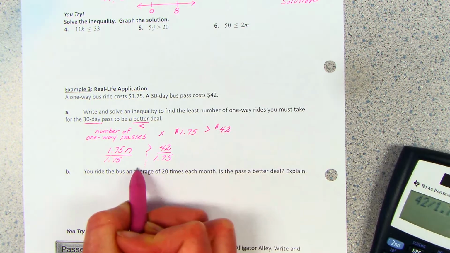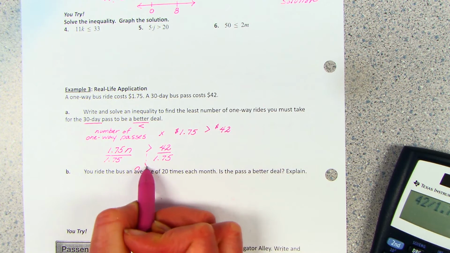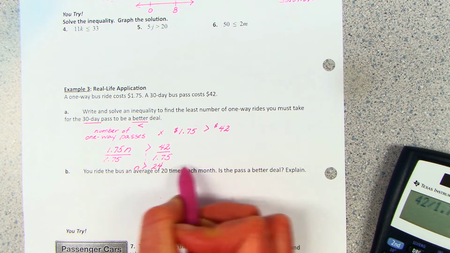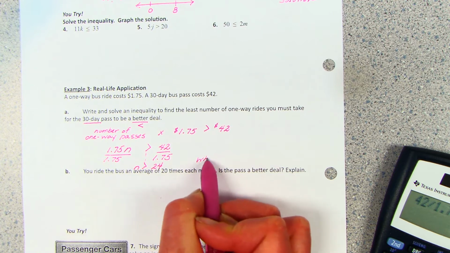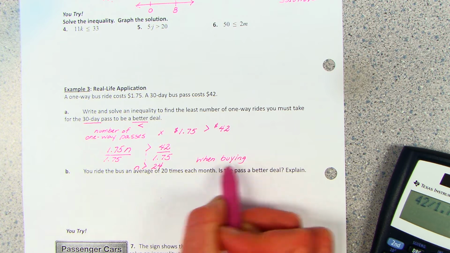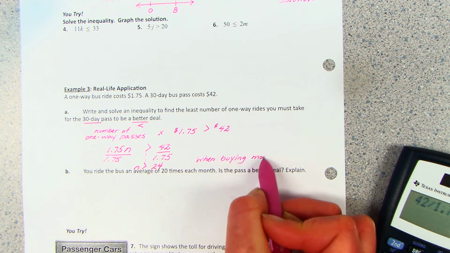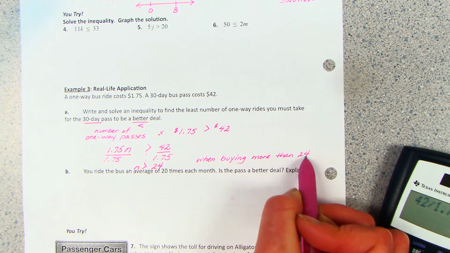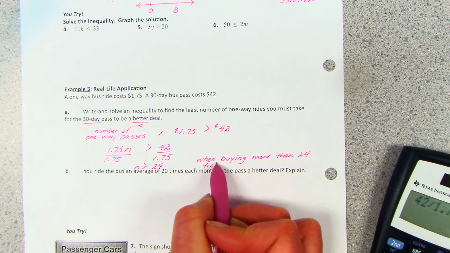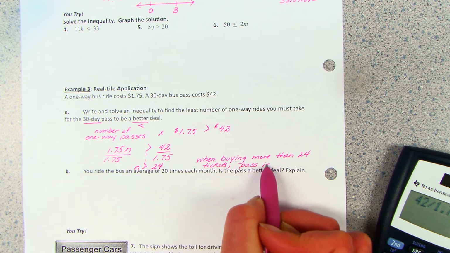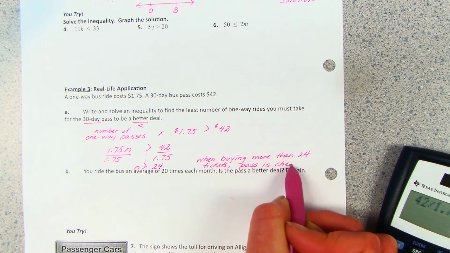So when n is greater than 24, so when you are buying more than 24 tickets, the pass is cheaper.